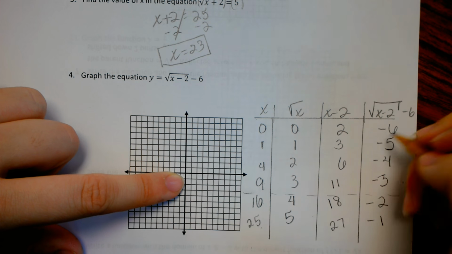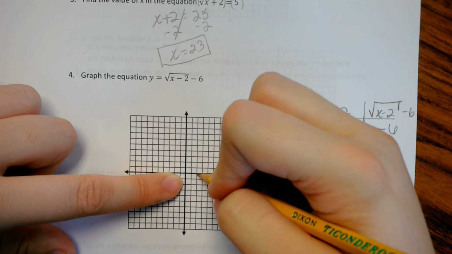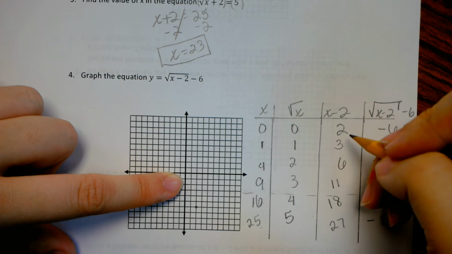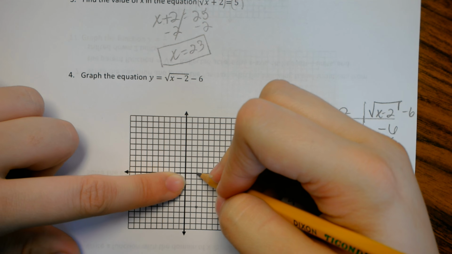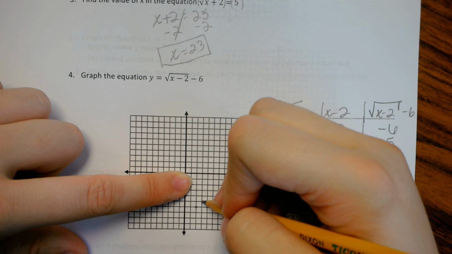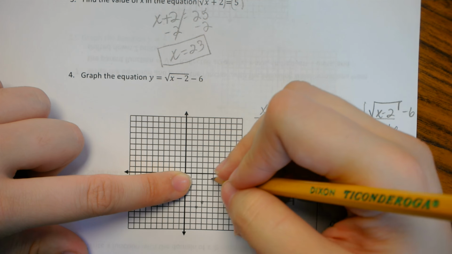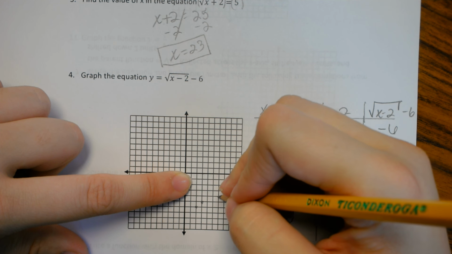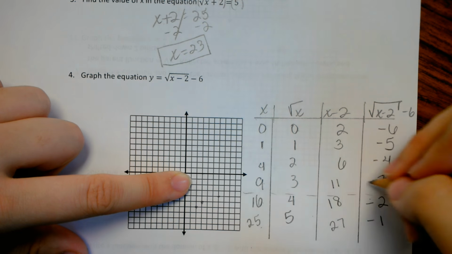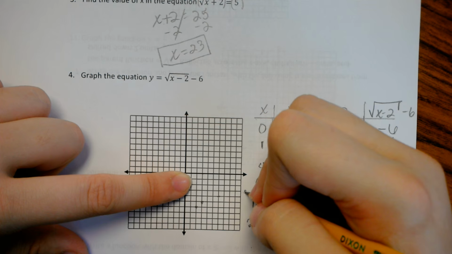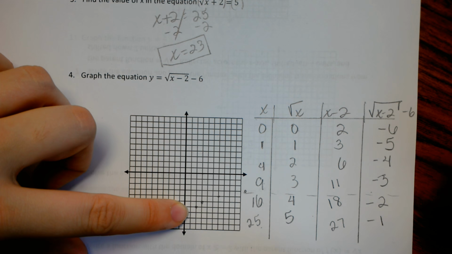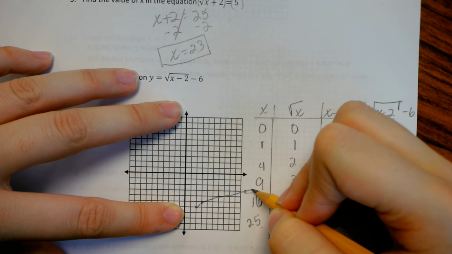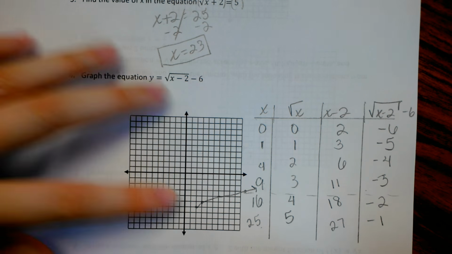So 2, negative 6. 3, negative 5. And 6, negative 4. Then 11 is off, but I can kind of pinpoint where it's going to be. Kind of draw my curve.